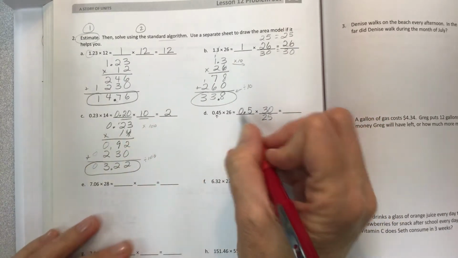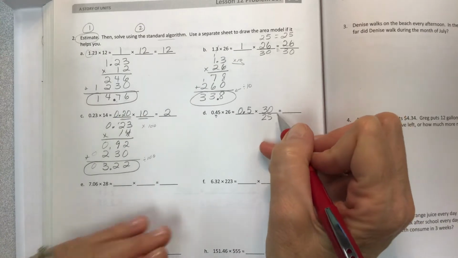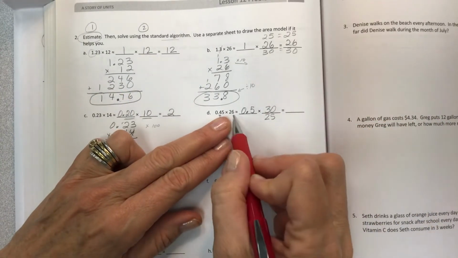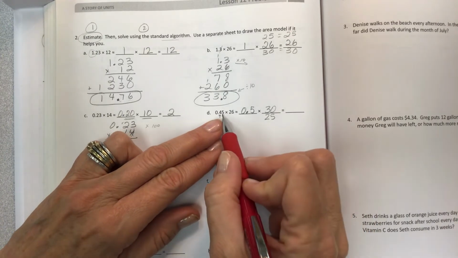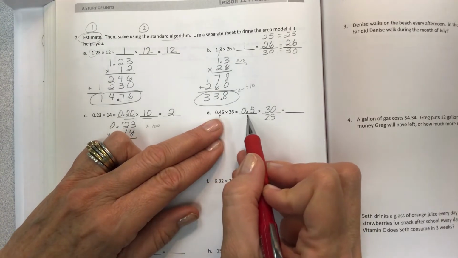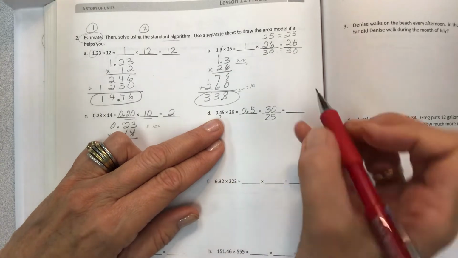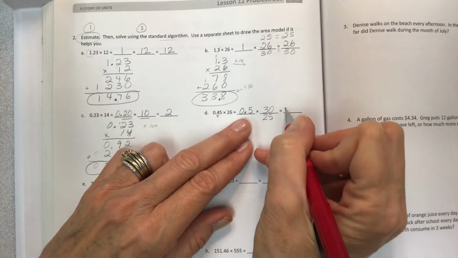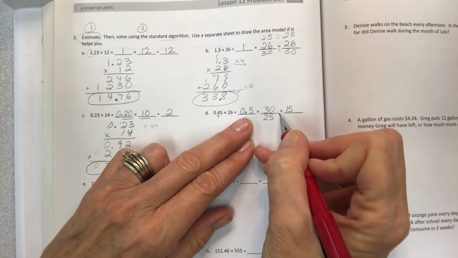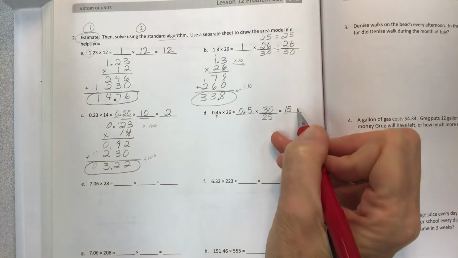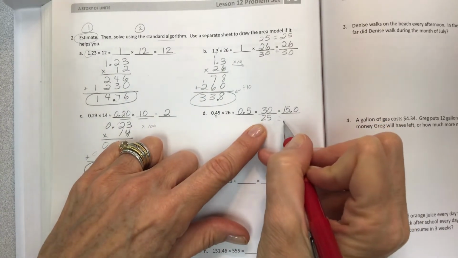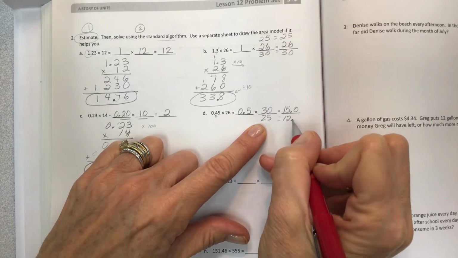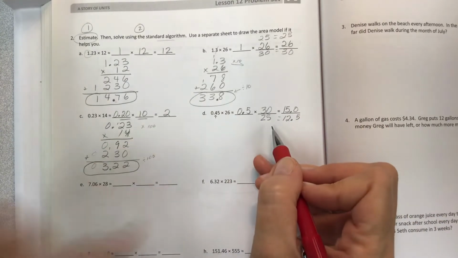Book says, oh, but you can round it up to 30. And I'm saying, hey, you're going to be farther away from the actual product because you were already raising 45 hundredths to 50 hundredths. So we can do our 15 or 12.5.